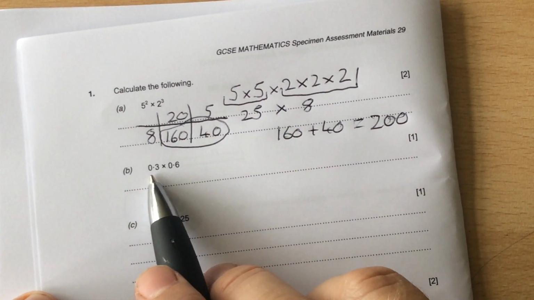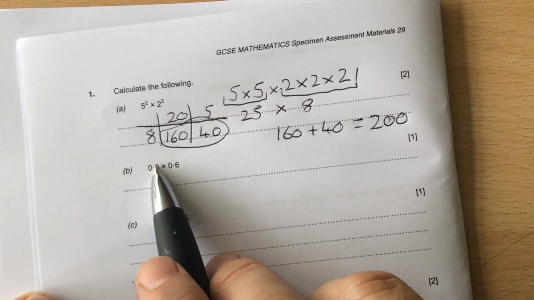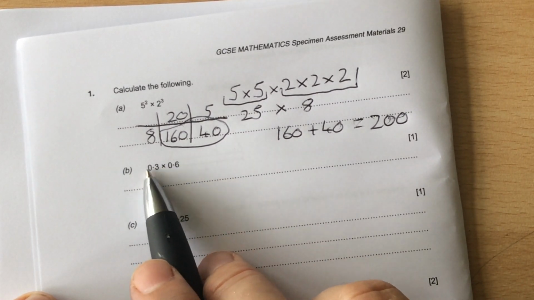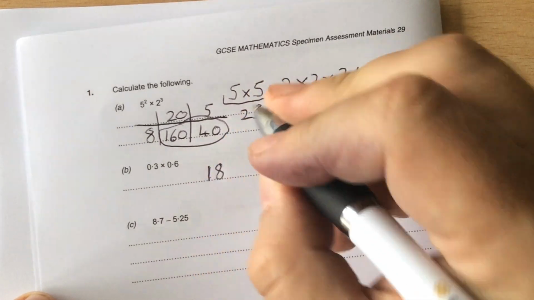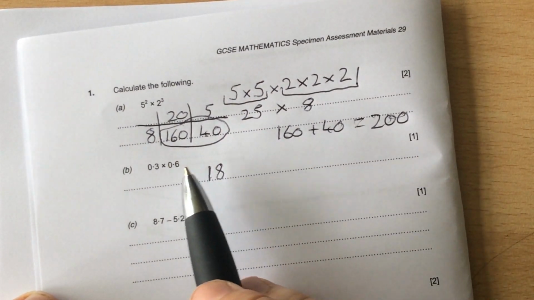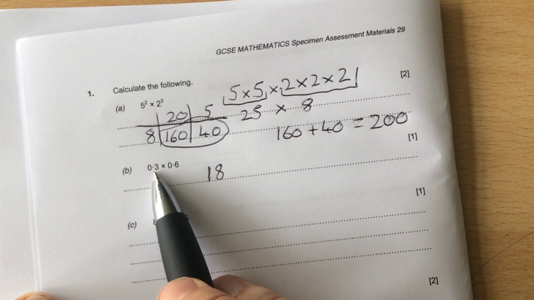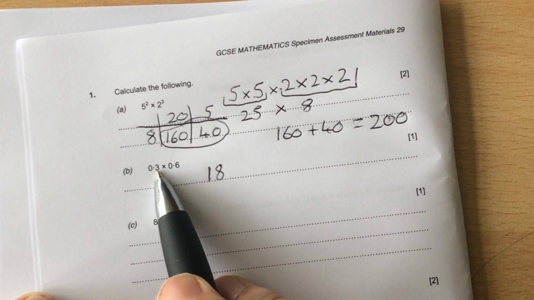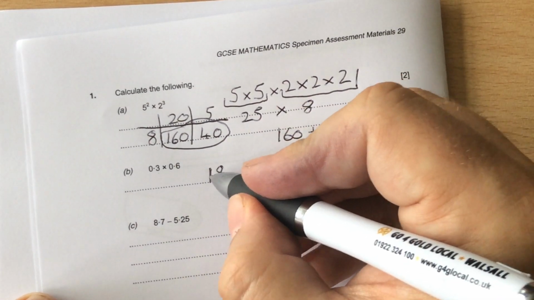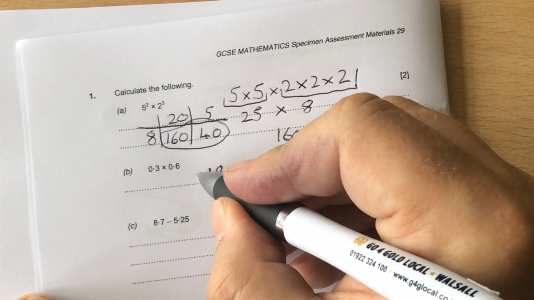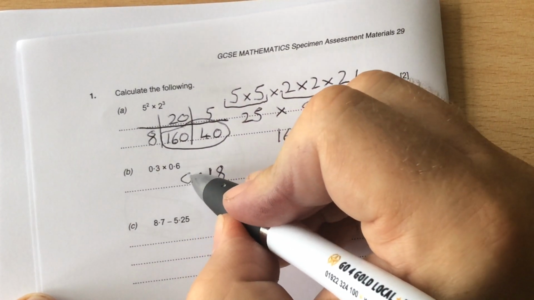Part B, multiplying decimals. The easiest way to think about when you multiply decimals is to do 3 times 6 is 18. So I'm going to have a 1 and an 8 in the answer. Now I'm looking at how many places after the decimal point. There's 1, 3 there, and there's another 1 there. So you're going to need 2 numbers after the decimal point. So there's 2 numbers there, so the point goes in front of it, and it becomes 0.18.